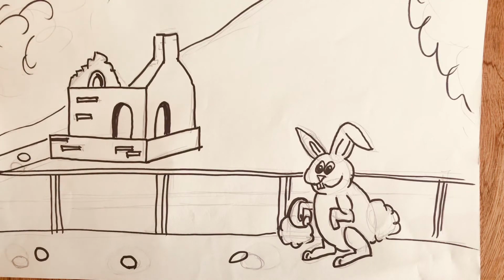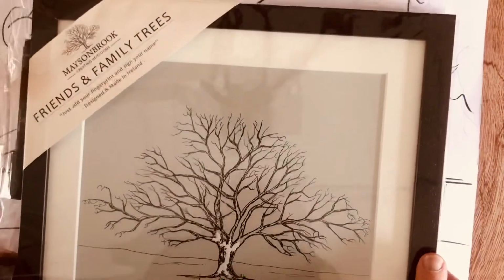So we have Friday, Saturday, Sunday, Monday, maybe even Tuesday to do lots of different drawings. You can do more than one drawing and send photographs in, that's fine too. And then on Wednesday, we're going to select, and then we're going to send out a prize. And the prize we're sending out is Mason Brooks Friends and Family Tree.